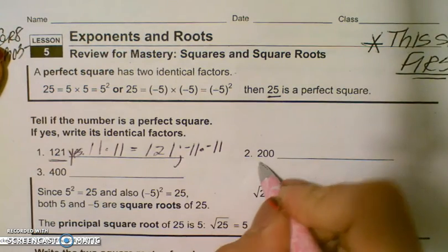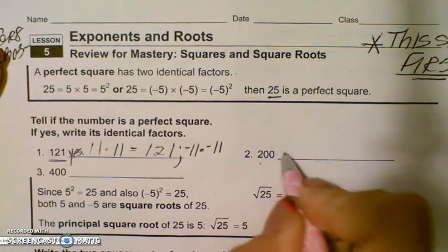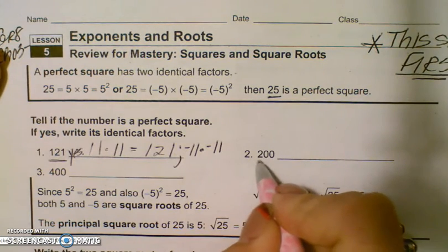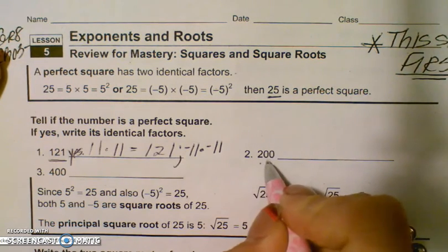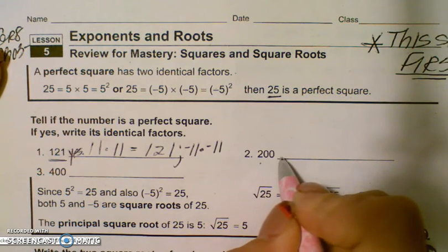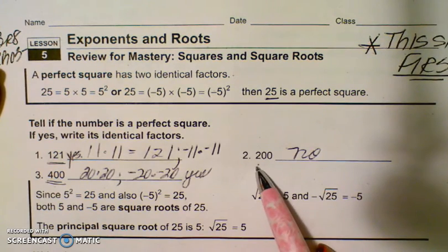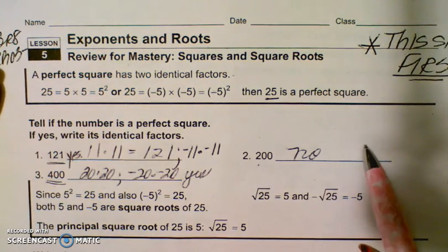Let's look at 200. Now remember, we're looking for two identical factors. What two numbers multiplied times each other can give us 200? Well, there aren't any. Remember, this is not about raising a base and multiplying it times 2. Squaring a number means multiplying the number times itself.